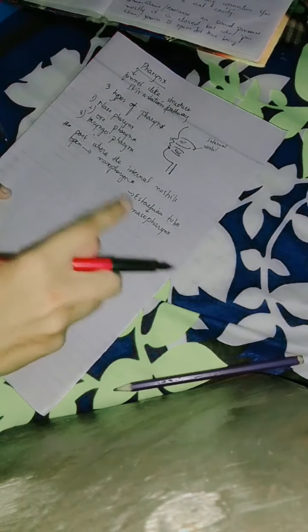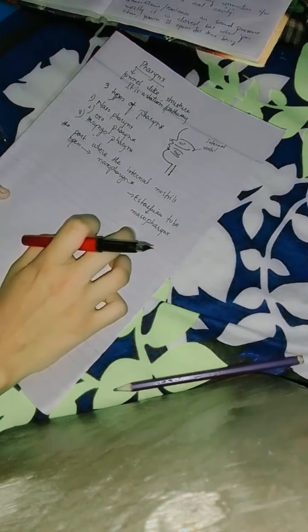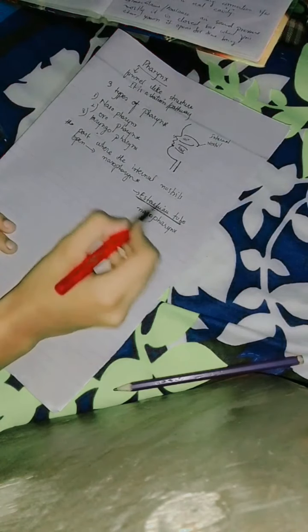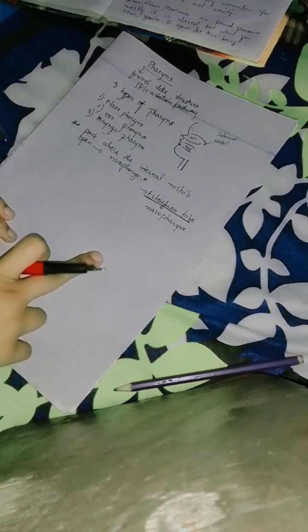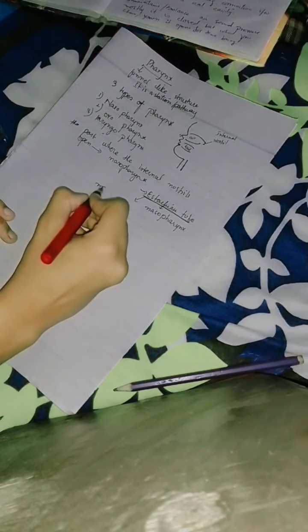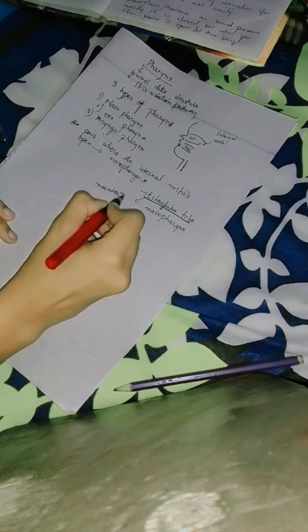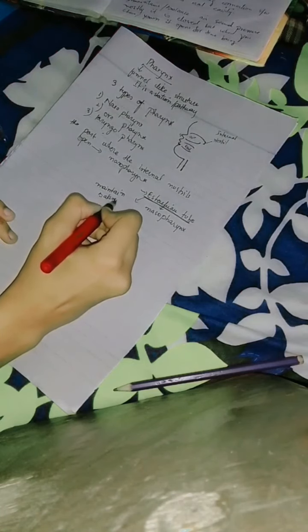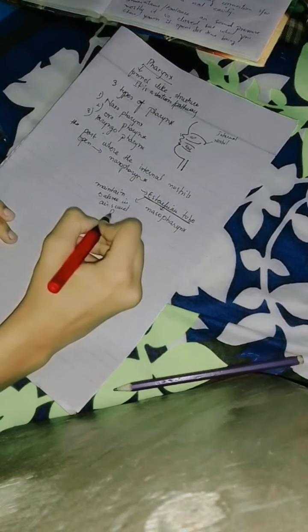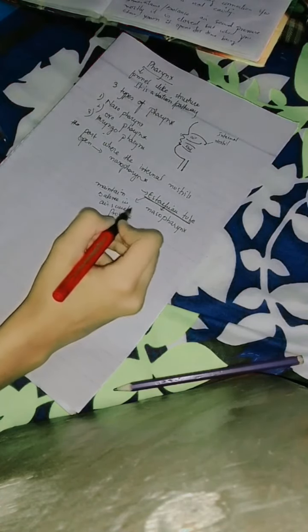The nasopharynx. The eustachian tube is in the middle ear and it maintains a balance in air pressure. Mostly it is closed, but when you chew or yawn it opens for the time being so that it can maintain air pressure.